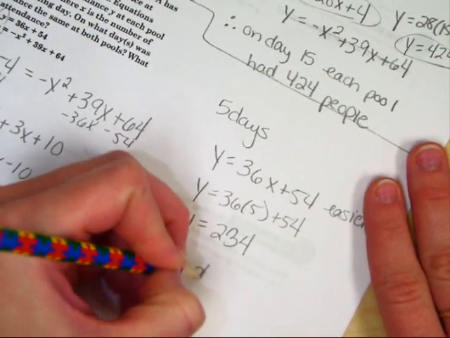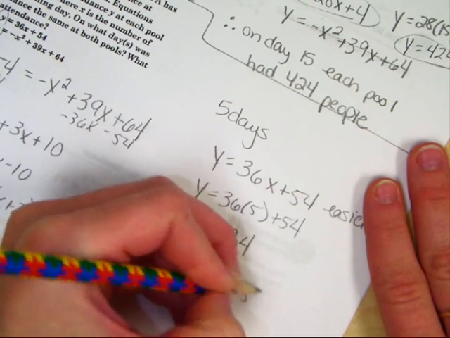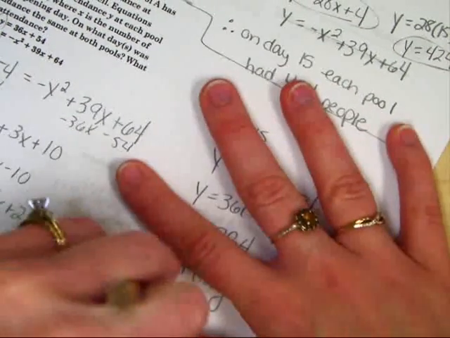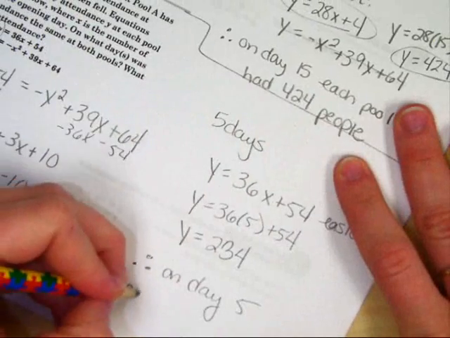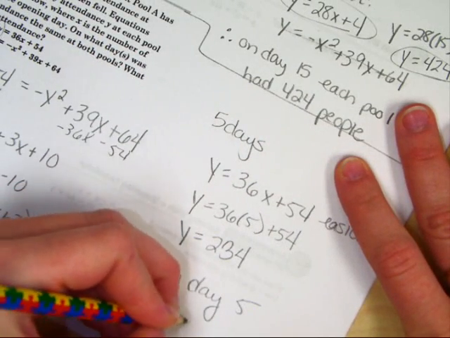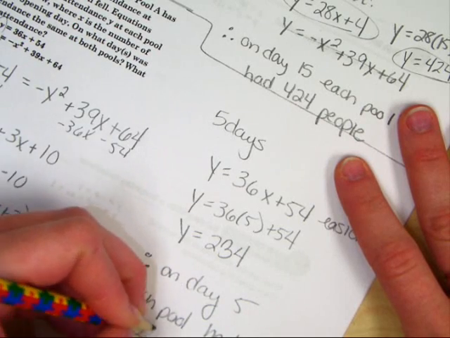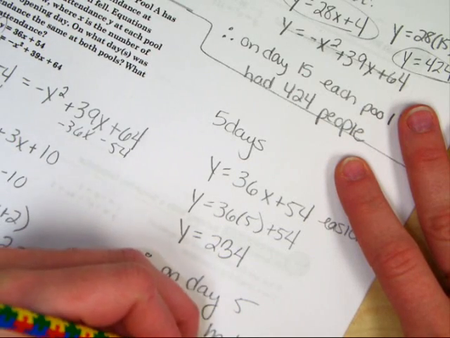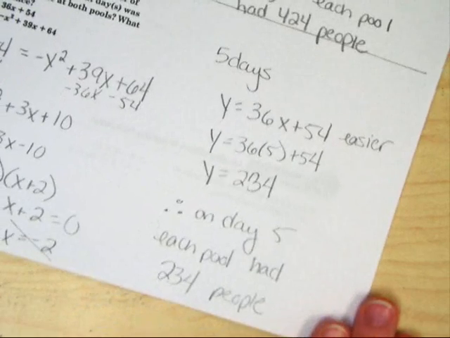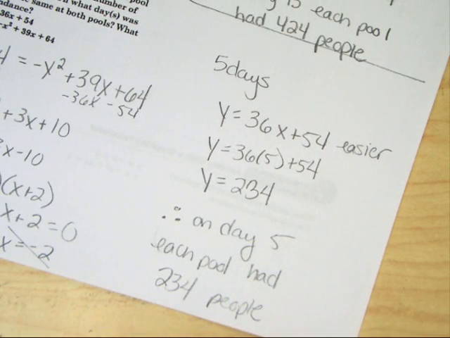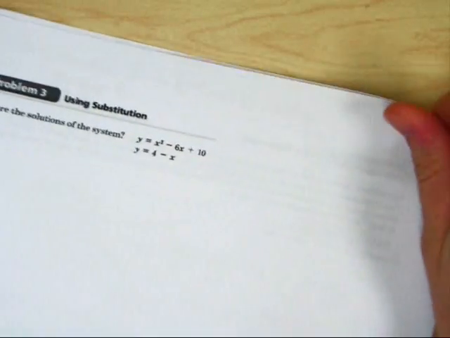On day 5, the attendance, each pool, let's make it kind of the same as above. Each pool had 234 people. Again, much easier than graphing that. Let's move on. Practice it a couple more times.